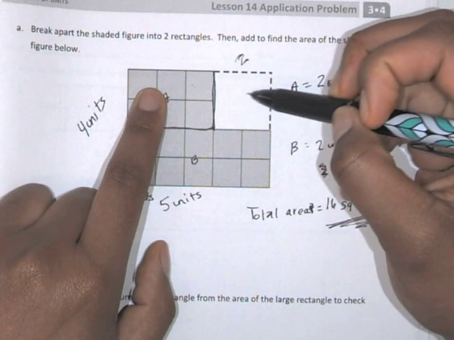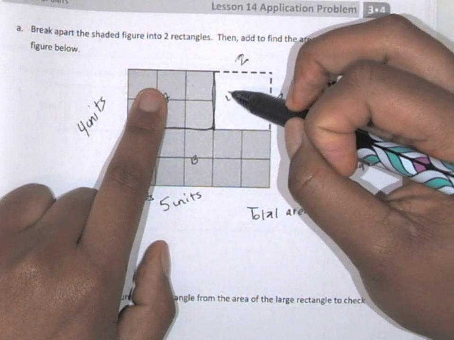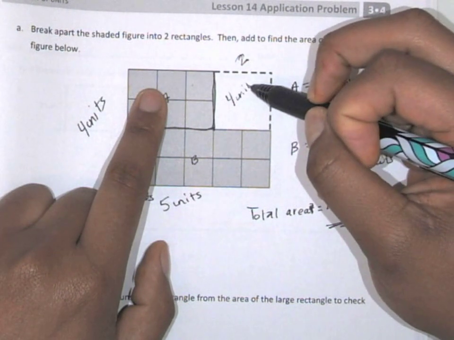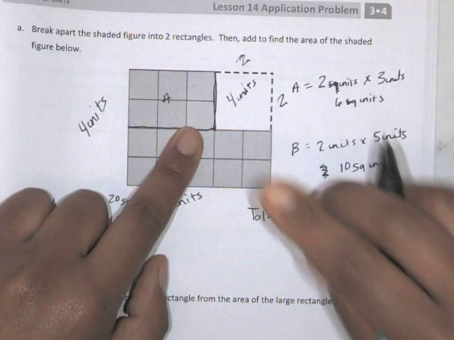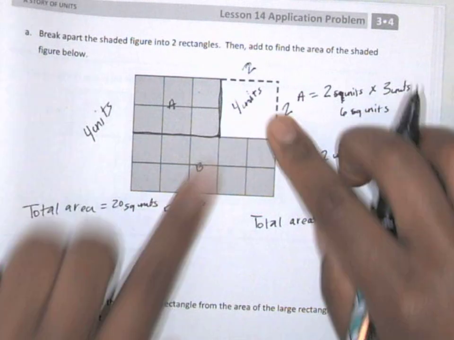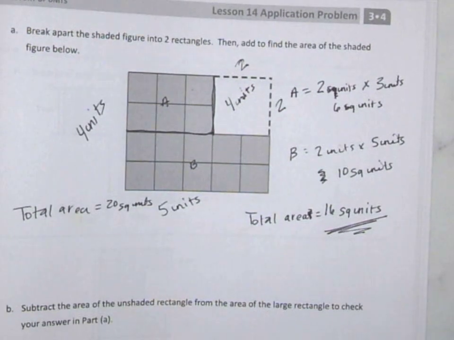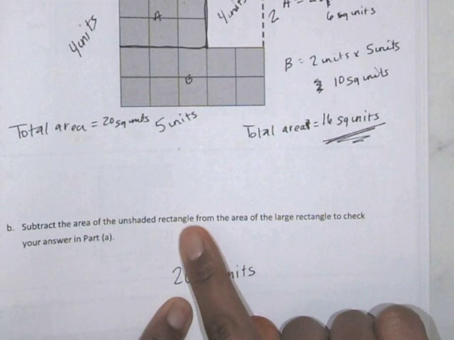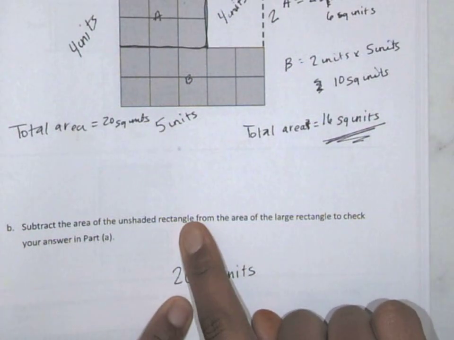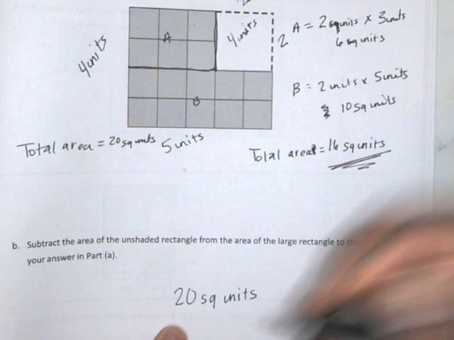So the total area for this unshaded region is 4 units. Okay, so we're going to subtract. We have the total area, which is 20 square units, and we want to subtract the area of the unshaded rectangle here, 4 units.